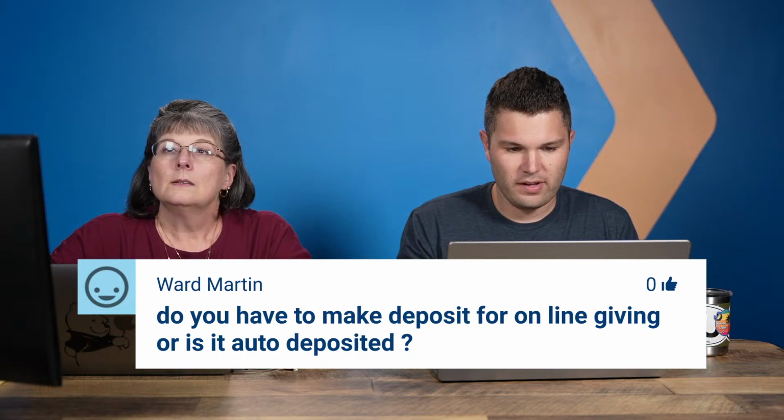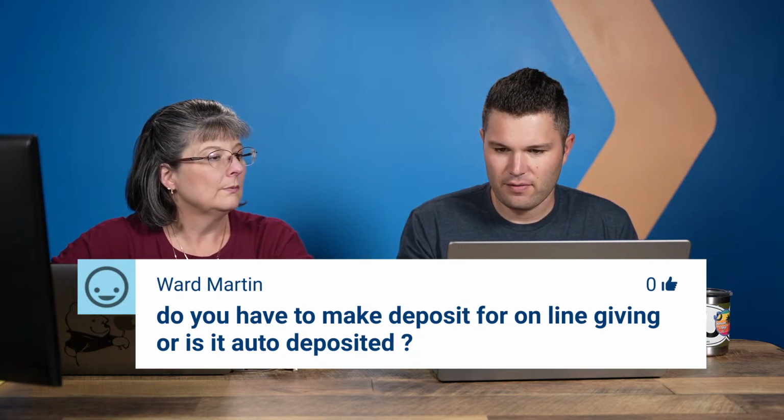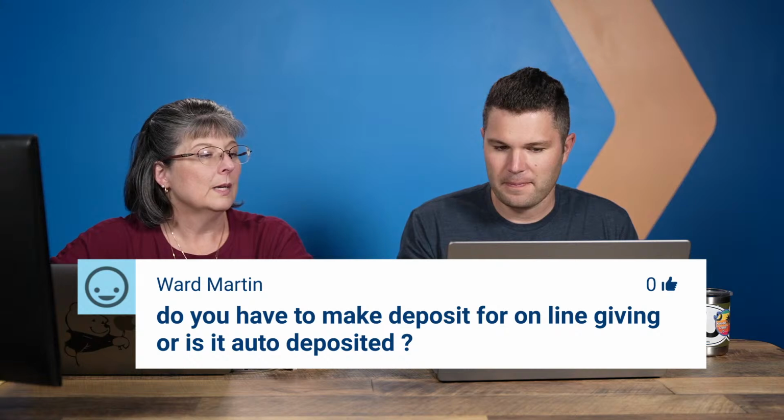Question from Ward. Ward's asking, do you have to make a deposit for online giving, or is it auto-deposited? Ward, it's not auto-deposited unless you go into that Create Deposit button, open that window, and there's a little box there that says Automatic Deposit. That has to be checked, or it will not automatically deposit. Yeah, and we have some articles on that too. We have a blog post as well. If you literally just Google search ChurchTrac auto deposit, you'll find that article. I know for a fact, because I had to find it the other day.